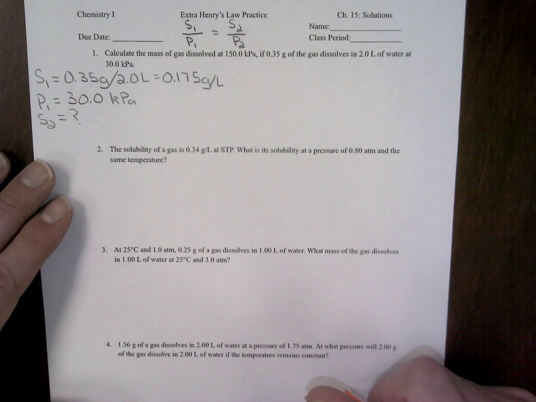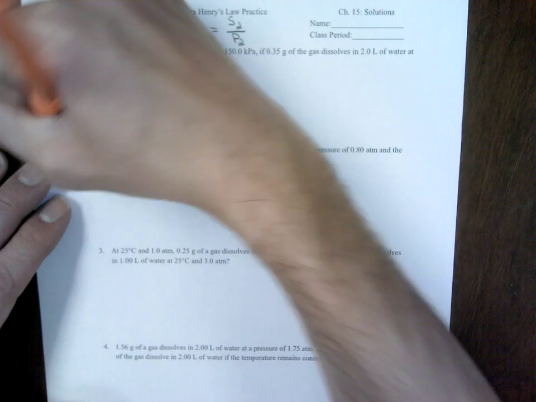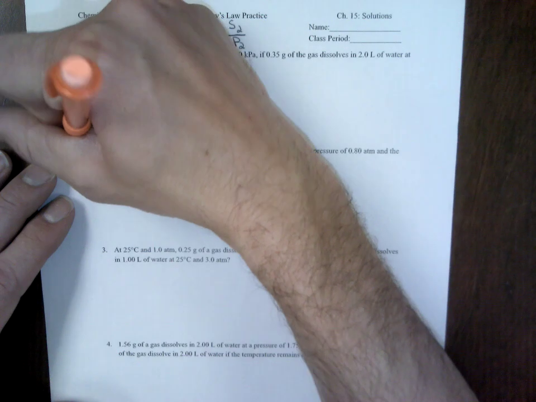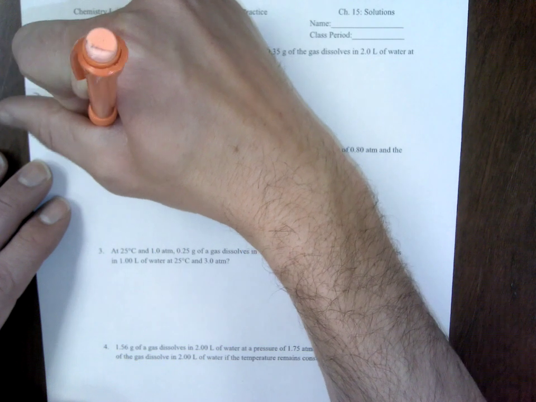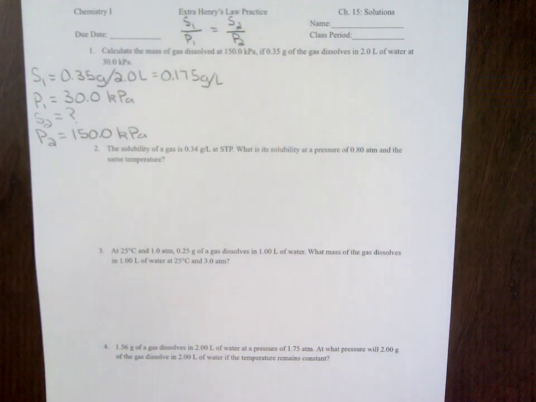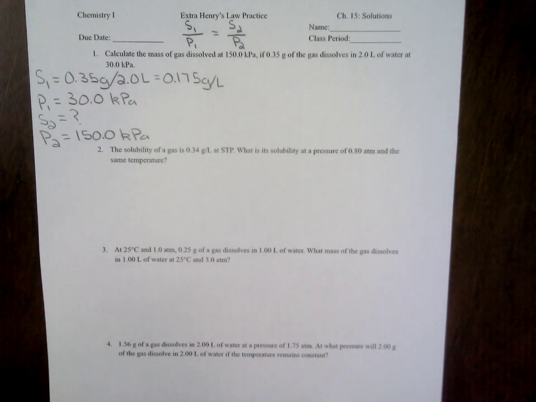So our S2 is going to be our question mark. And then our final pressure, we crank the pressure up to 150 kilopascals. So we have 150.0 kPa. So now we have all of the values that we need to find our S2.